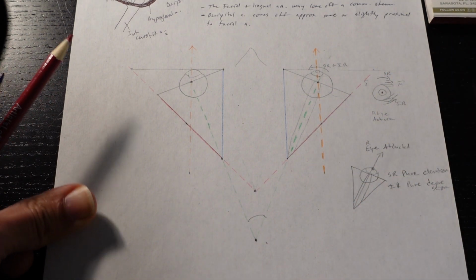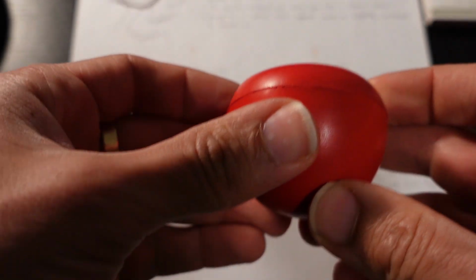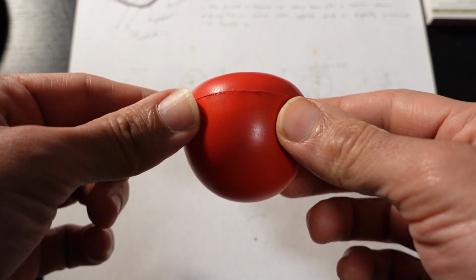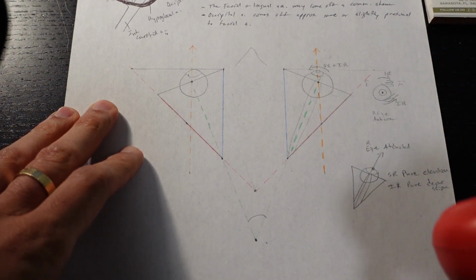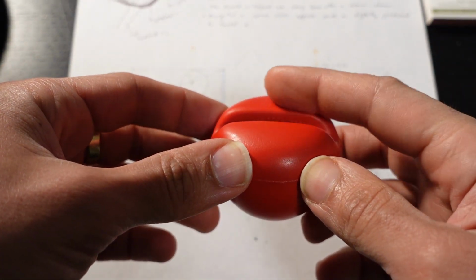Now this is very important, okay? We're going to pretend that this is the right eyeball. Now, we're going to pretend that this over here is indicating the front of the eye.